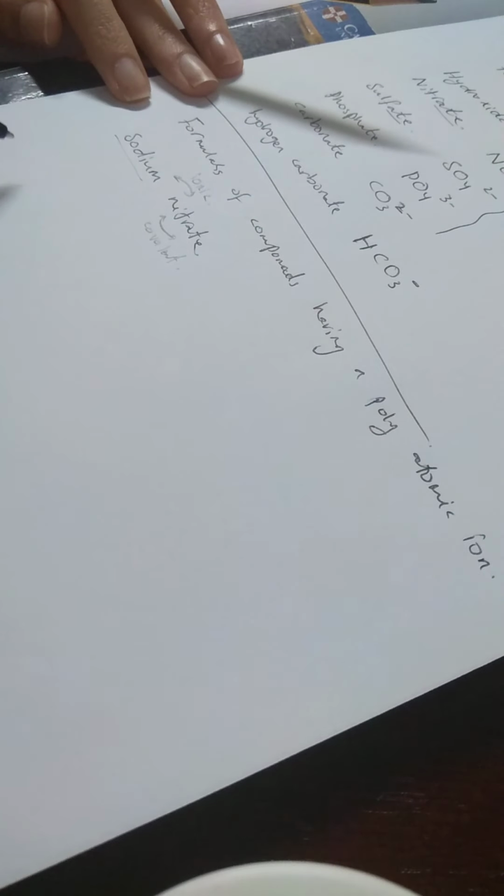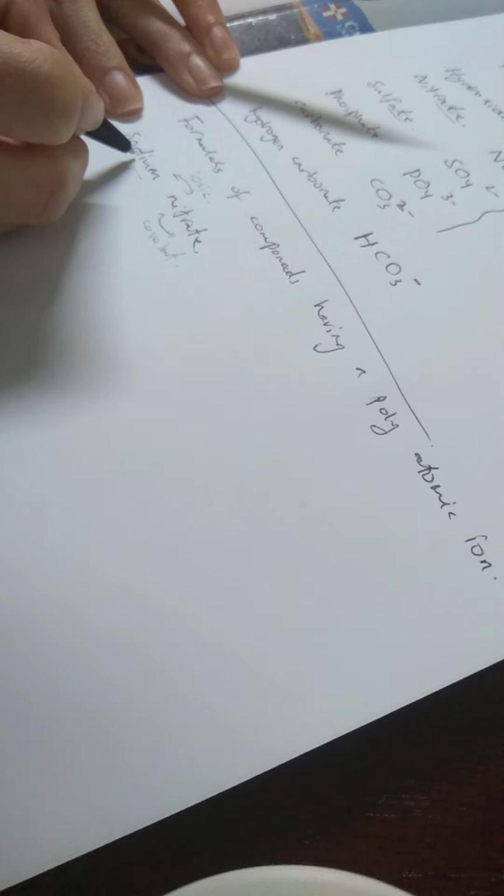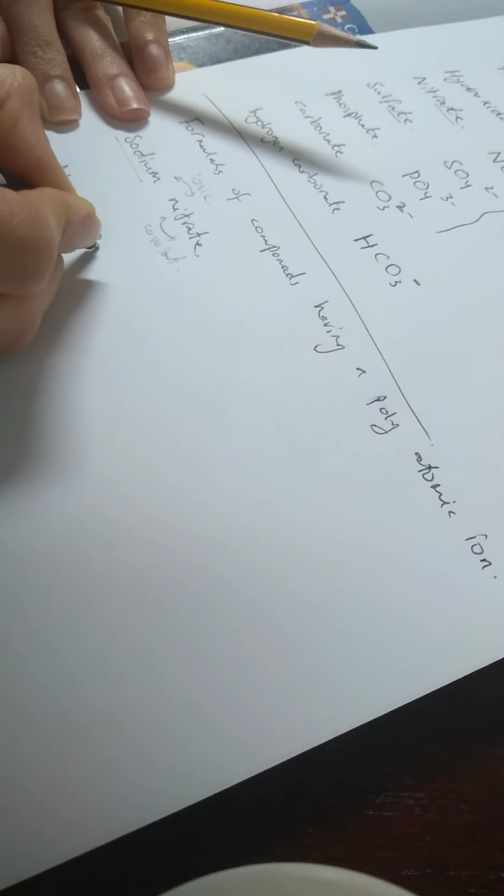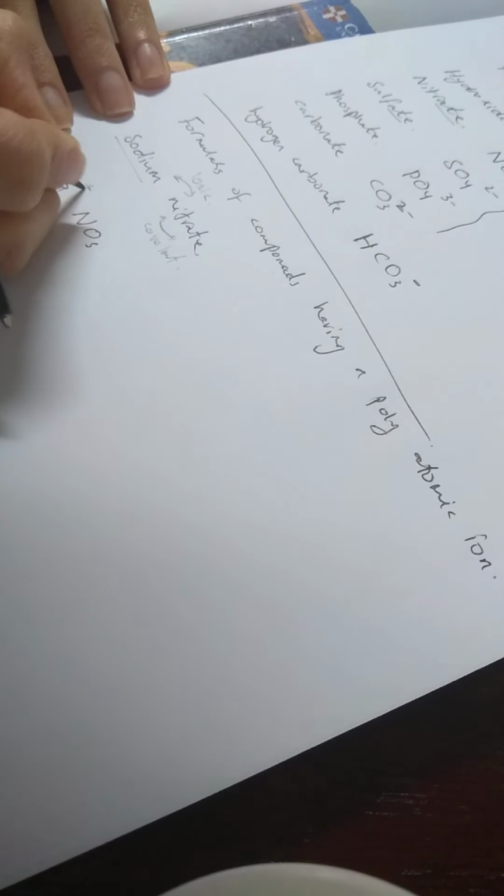Okay? And now, how do we write the formula of sodium nitrate? As you remember, I will start with the metal first, the positive ion, which is the metal, sodium, Na. Nitrate is NO3. This one has a charge of +1, -1. You just omit them with each other, so you will have NaNO3. You remember this? Okay.